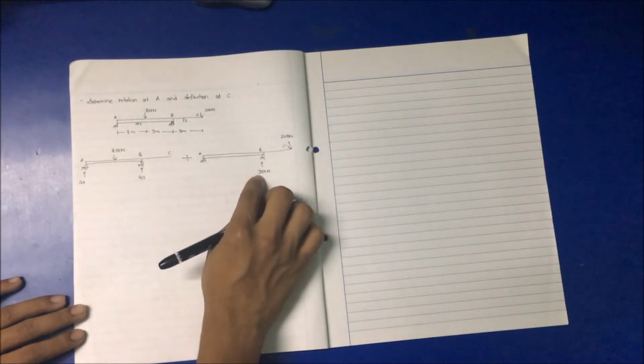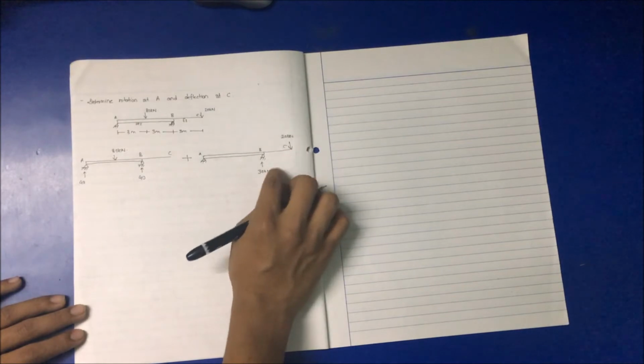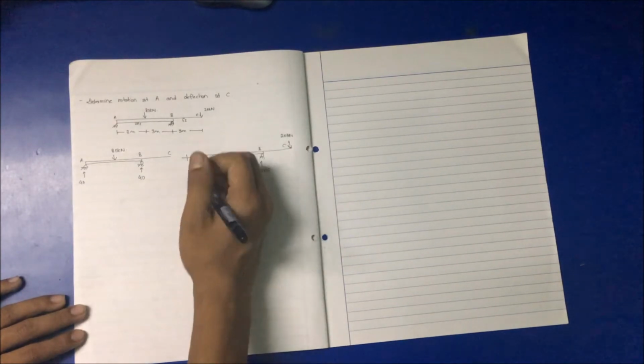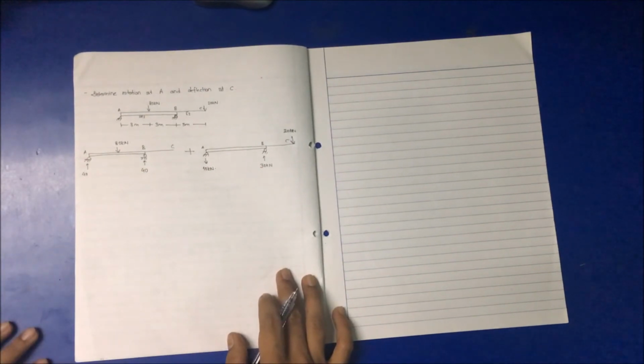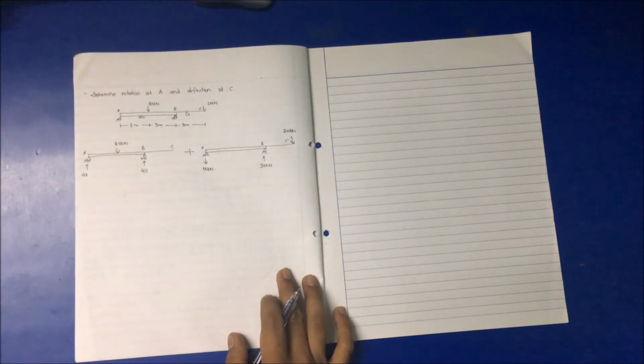Now 30 upward, 20 downward, so 30 minus 20 will give me 10, so the force acting will be 10 kilonewton, okay. So this is the support reaction calculated for this step.